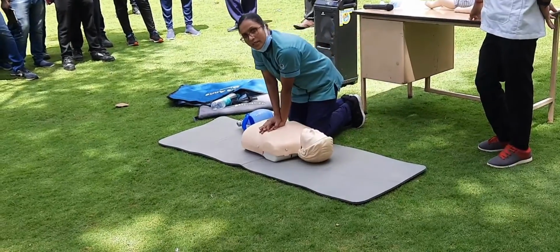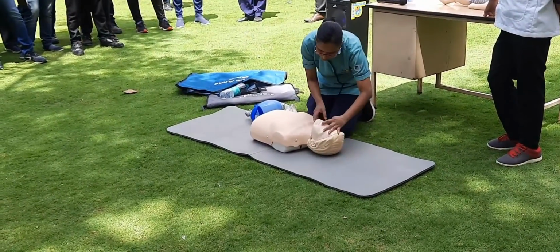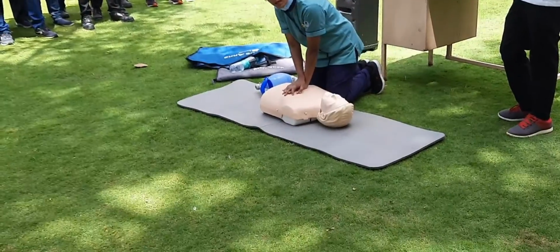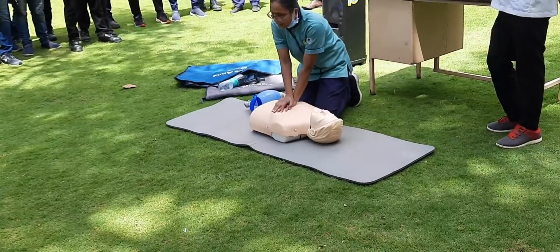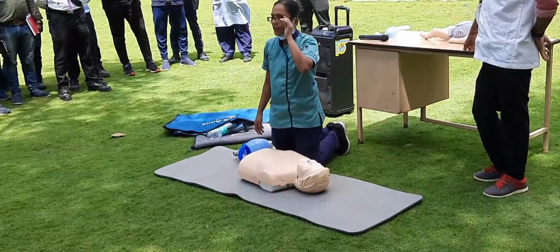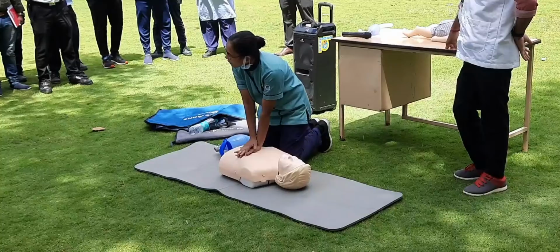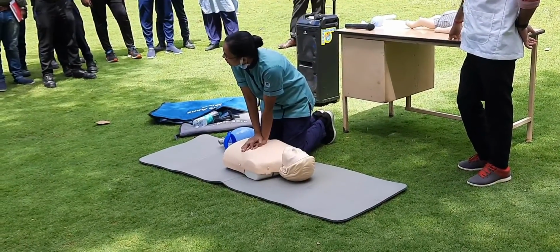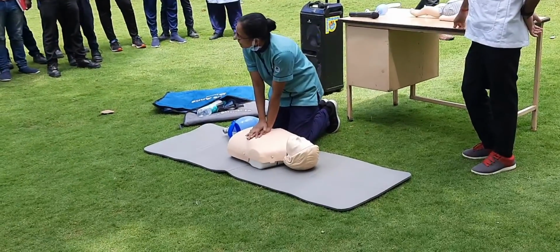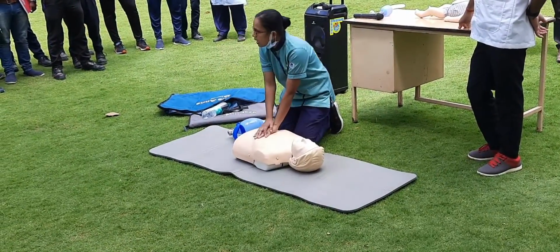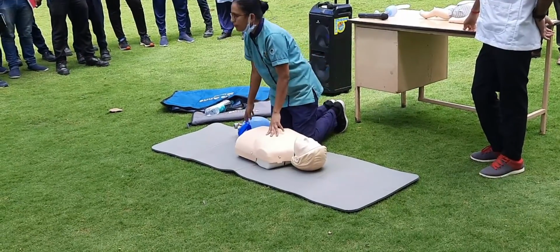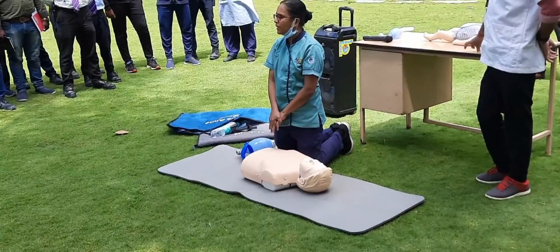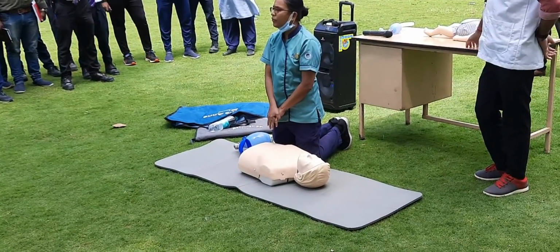Give 30 compressions. Then give the mouth to mouth breath. And again go for the compressions. So this is what you do. And one more thing. When you are giving compressions, you have to reach the depth: 2 inches for an adult, and about half that for pediatrics. At the same time, I have to reach 100 to 120 compressions per minute, so I want to give fast compressions.